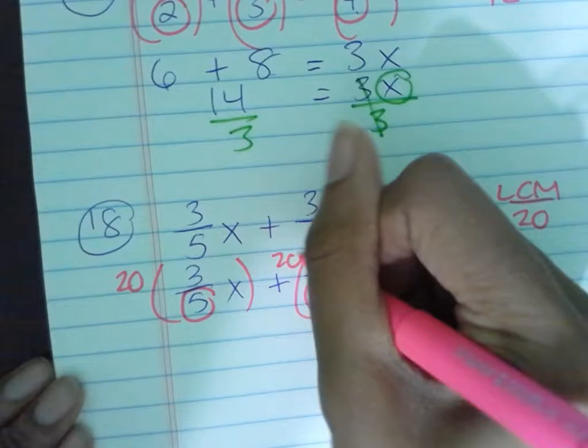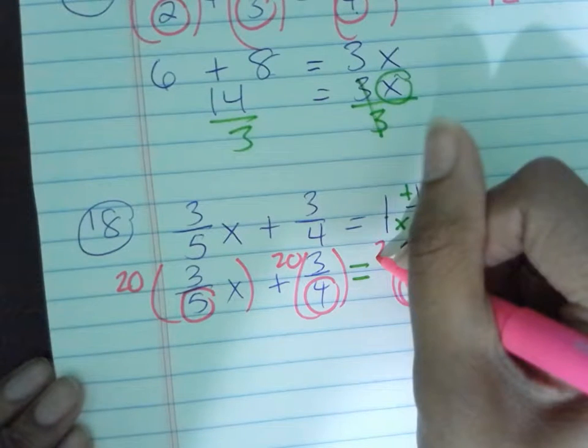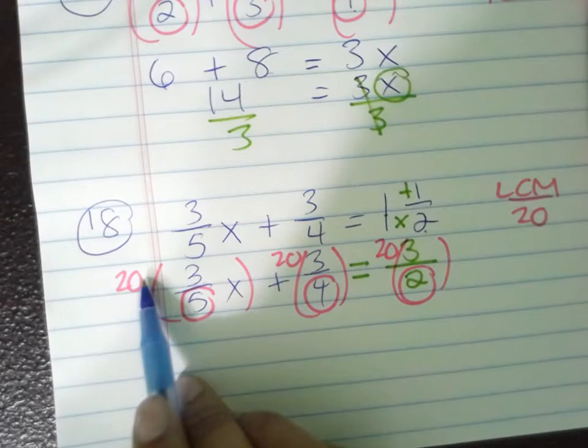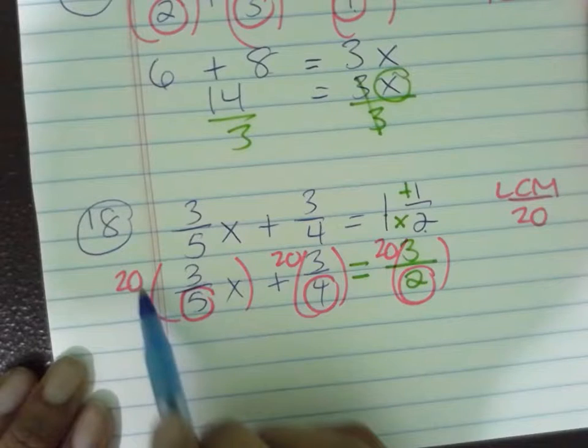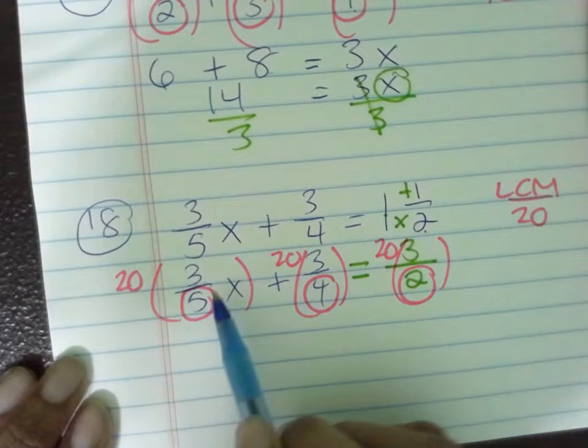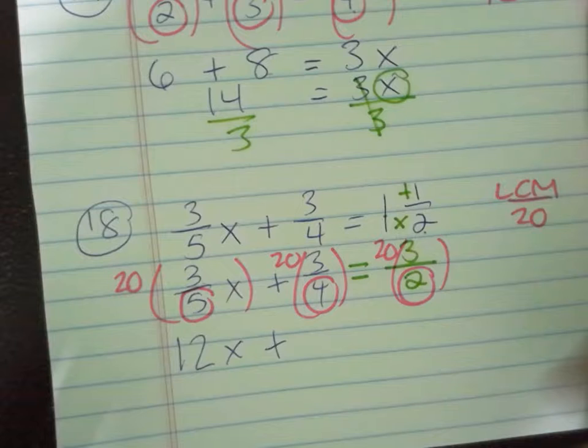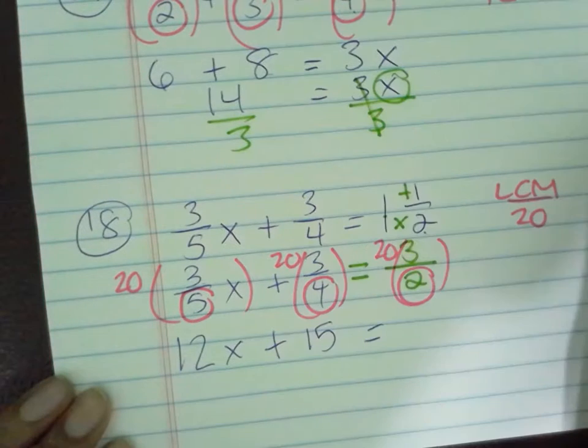Again, I like doing top divided by bottom times top, or you can just do top divided by bottom, whatever works for you. 20 divided by 5 is 4. 4 times 3 is 12x. 20 divided by 4 is 5. 5 times 3 is 15. 20 divided by 2 is 10. 10 times 3 is 30.